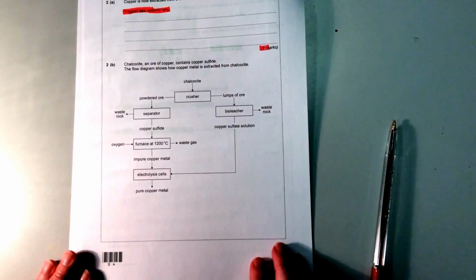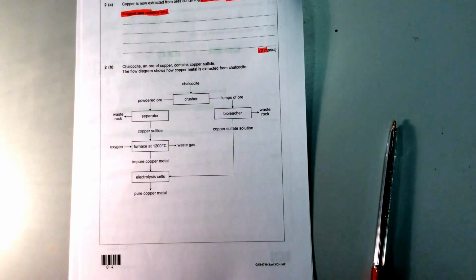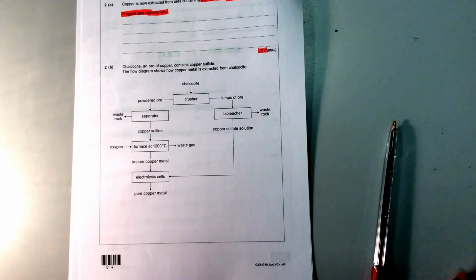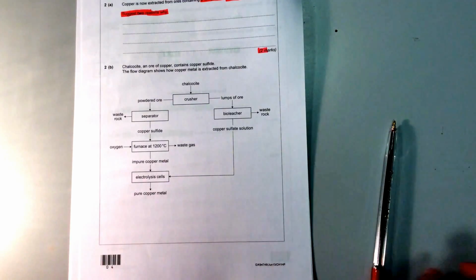Right, now often you'll get these flow charts on your exam. It's really important to study them for a few minutes just to understand what's going on. They often will give you something that's not on the syllabus just to throw you off your path, but just follow the pathway of what happens to the material, and then you'll be able to spot certain key aspects as you go through it.